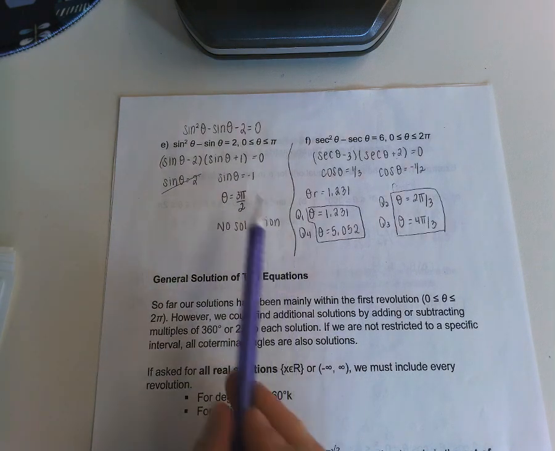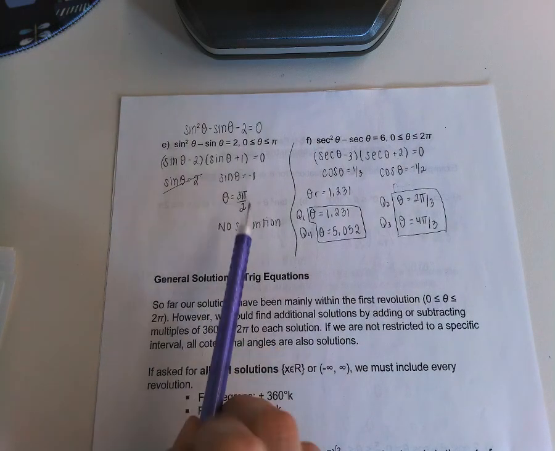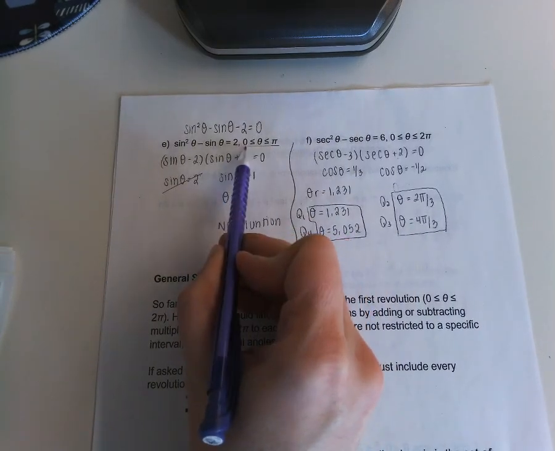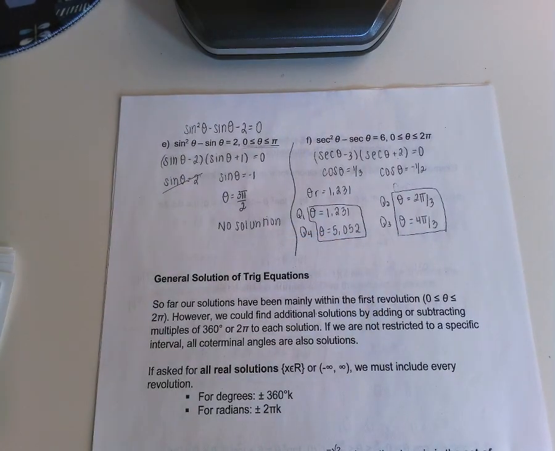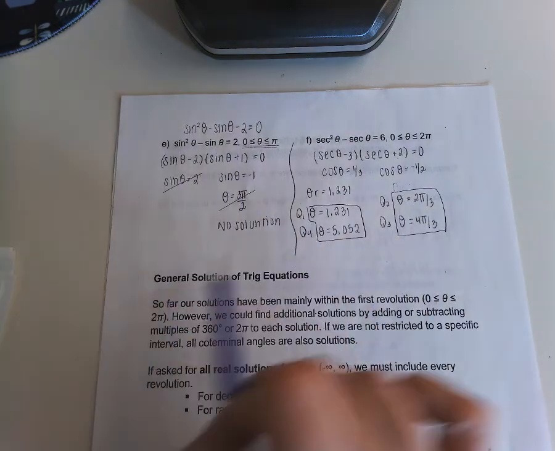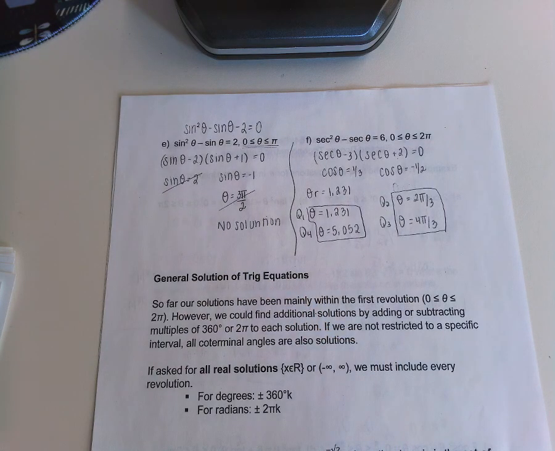On the other side, you get sine theta is equal to negative 1. This is at 3 pi by 2, but if you look at your restriction here, you'll see that there is a restriction that theta has to be between 0 and pi, so 3 pi by 2 would be too large. So this equation with this restriction has no solution.